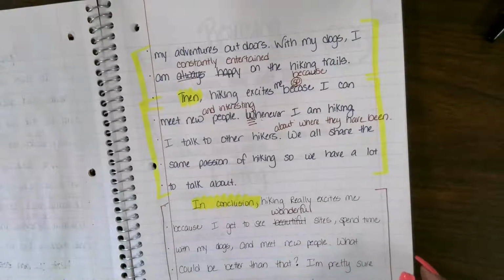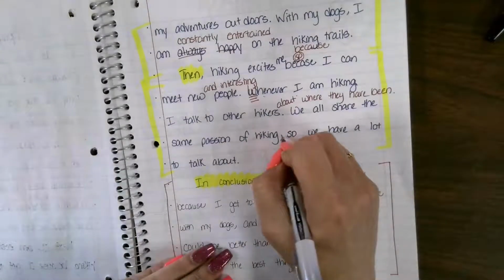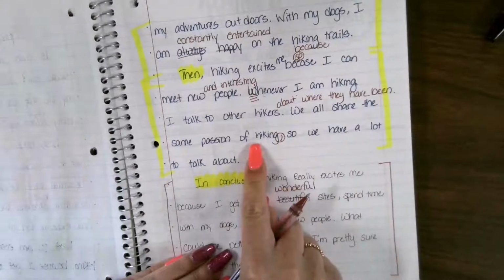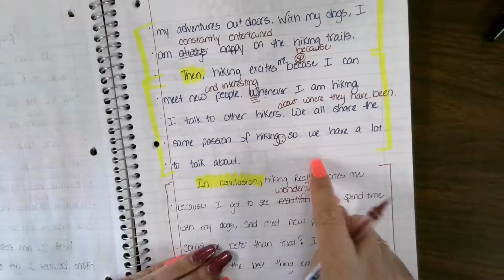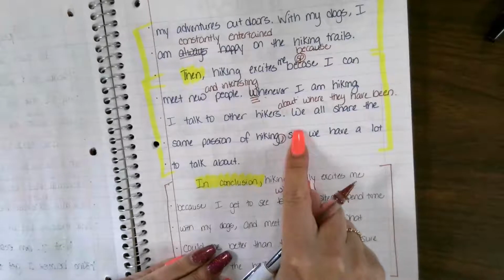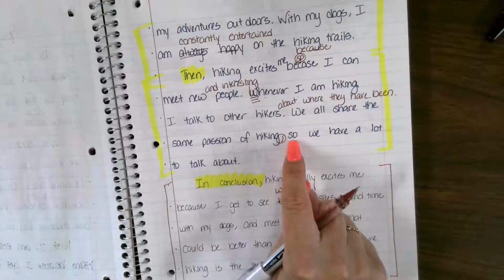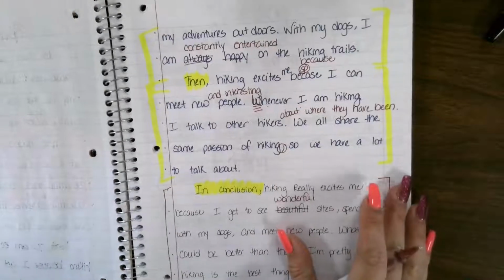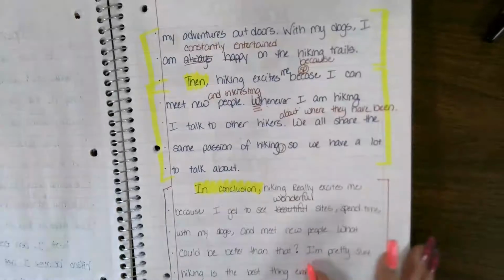We all share the same passion of hiking, so we have a lot to talk about. All right, there should be a comma here, you guys. Okay? This is a separate part of the sentence. We have a conjunction here. So is a conjunction. If you don't know what a conjunction is, because we didn't learn that last year, that's part of what we're going to learn this year. You will learn it. But whenever we have a conjunction, we put a comma. All right?